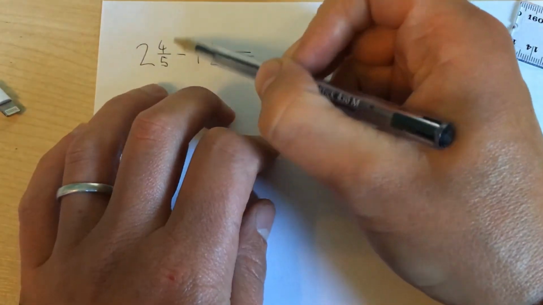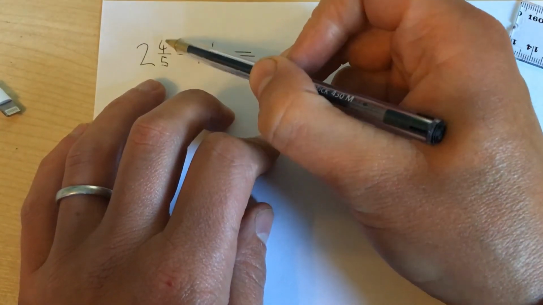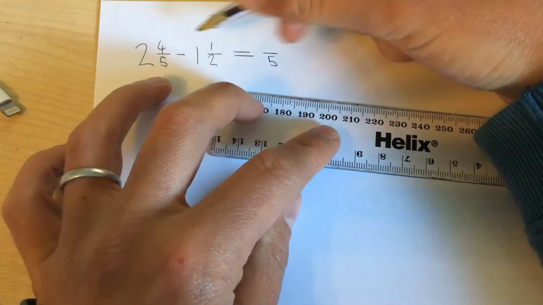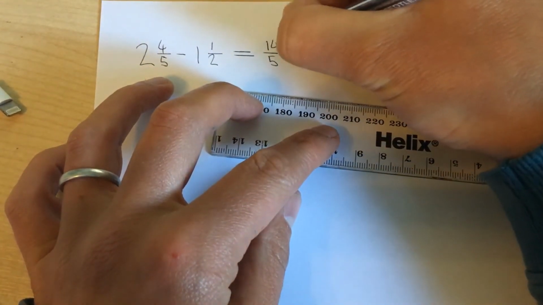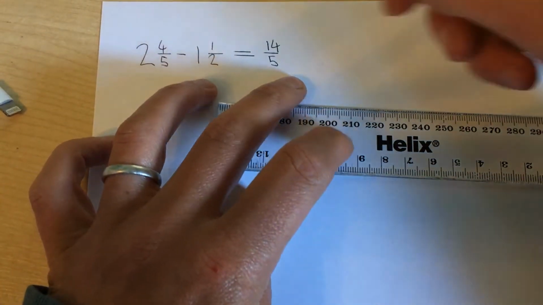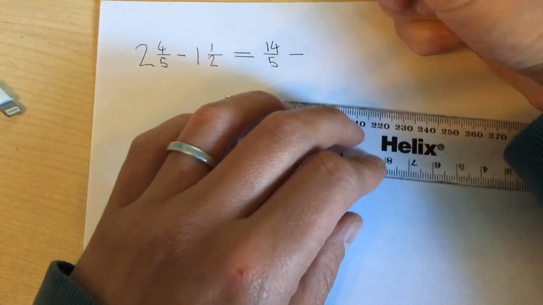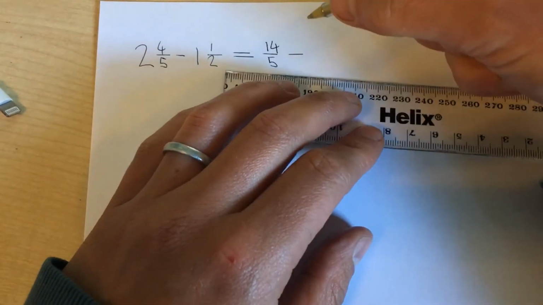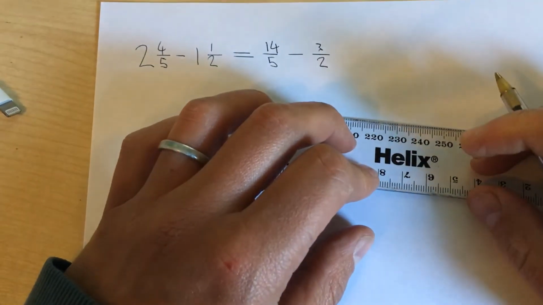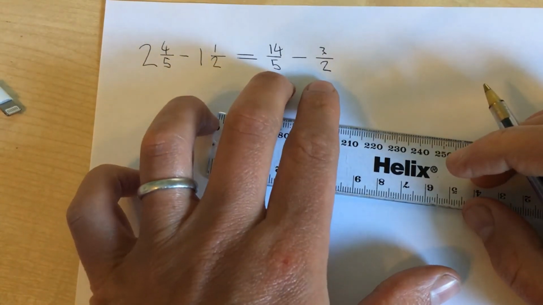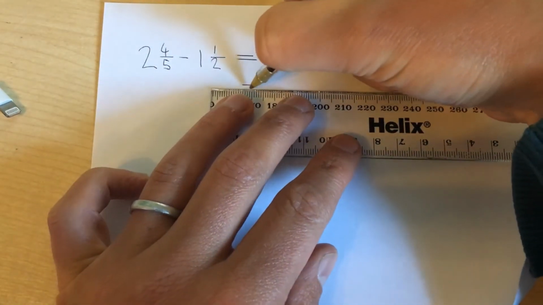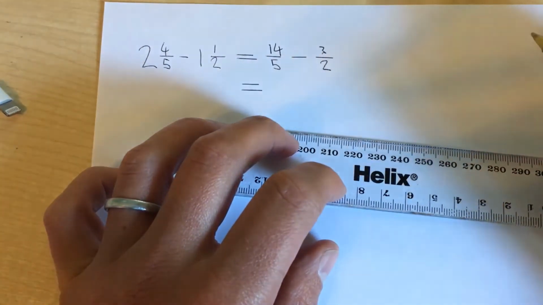So how many fifths altogether is 2 4/5? Well, we know the denominator is 5 here, and it works out as 14/5. So 2 4/5 is the same as 14/5. And we're going to take away 1 1/2, which we already know is 3 halves. Once I've got them in this format, it's the same technique as adding and subtracting fractions. It's just these ones are improper.